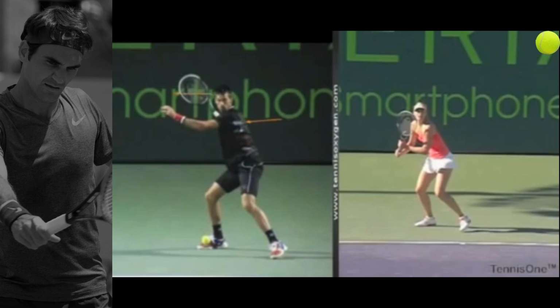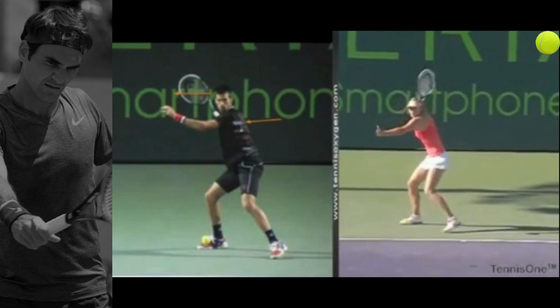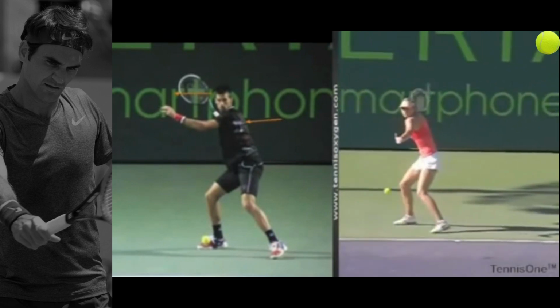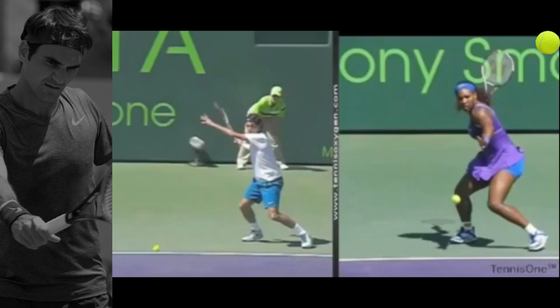outside of his body. While on the WTA style forehand, after the unit turn, when the racket is about to blend into the forward swing phase of the stroke, the racket appears behind the body. We see the same variation with Roger and Serena.